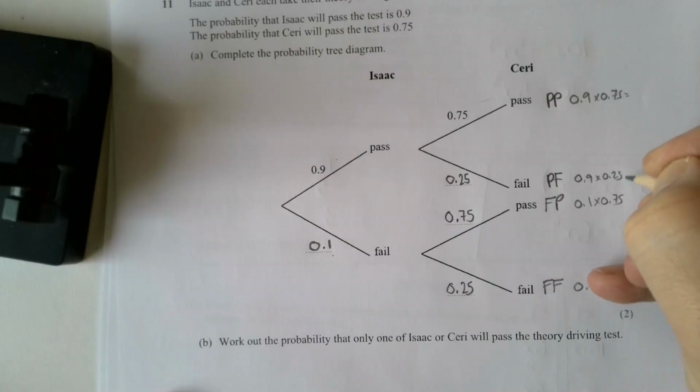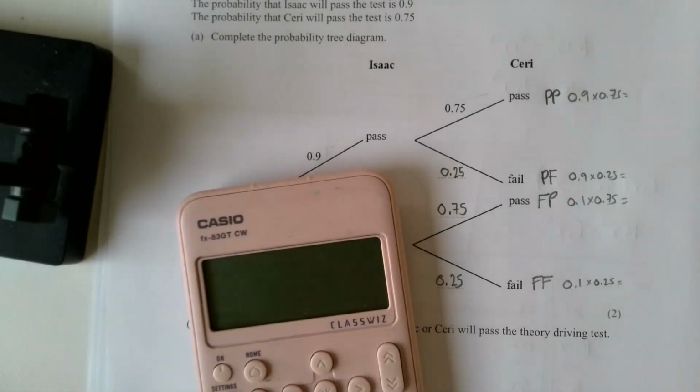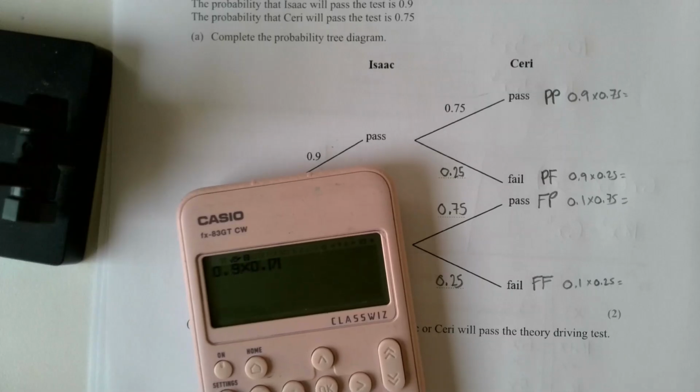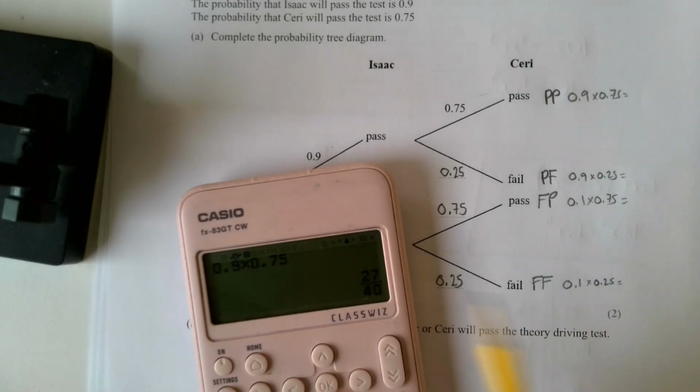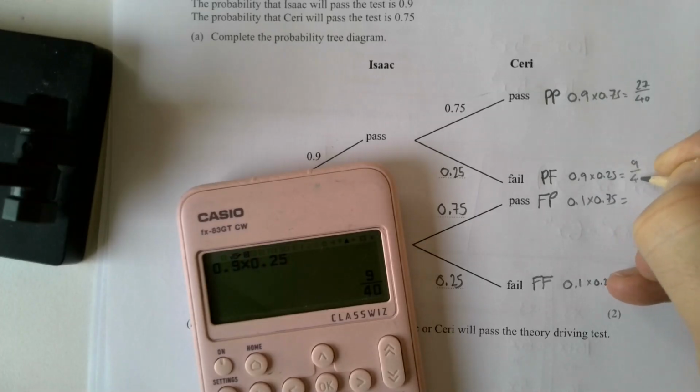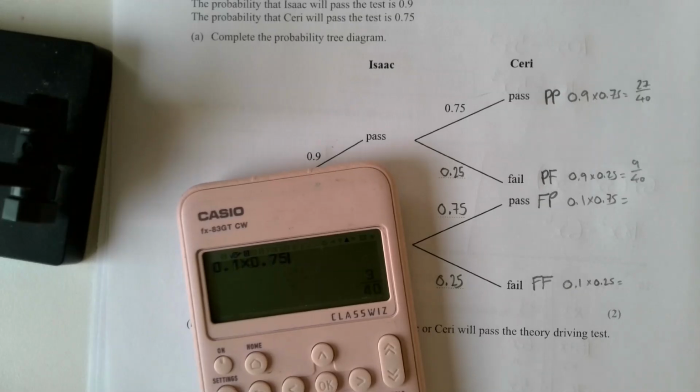Now I'm going to type all these into my calculator. 0.9 times 0.75, let's write it as 27 over 40. 0.9 times 0.25 is 9 over 40. 0.1 times 0.75 is 3 over 40. And this one is going to be 1 over 40.